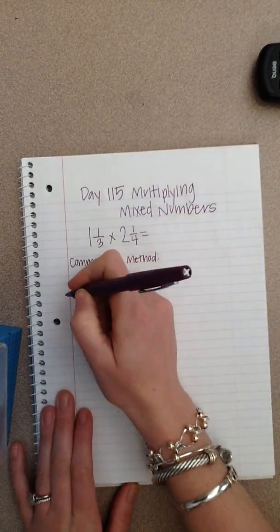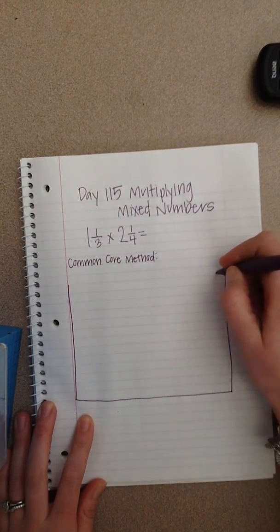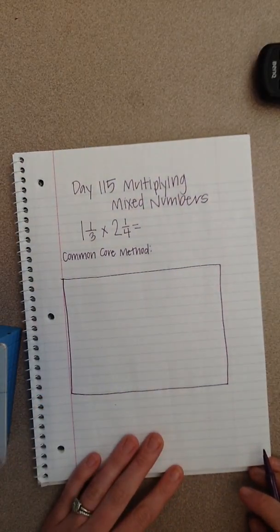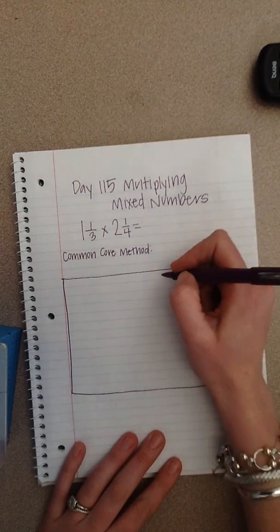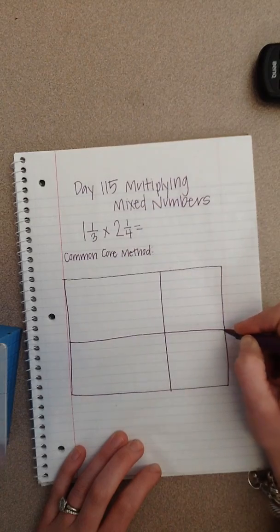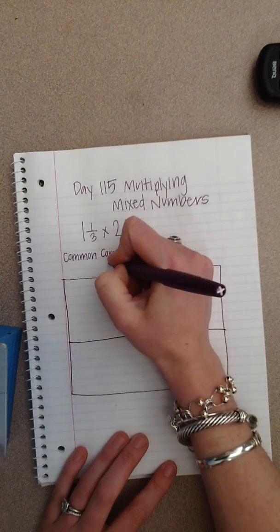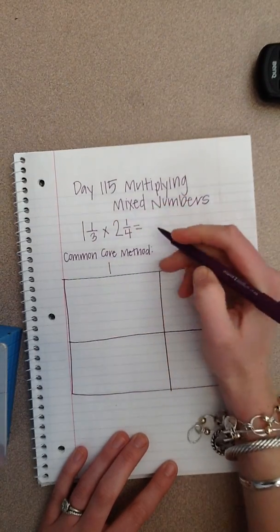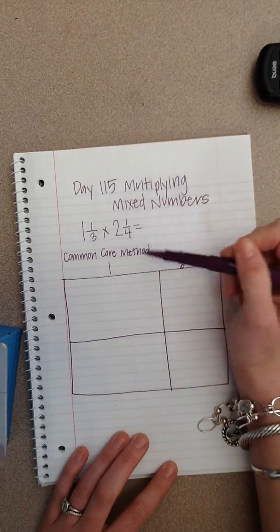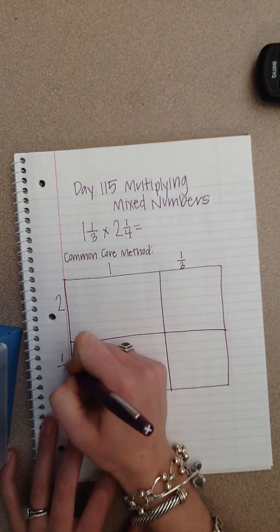Okay, what I'm going to do first is I'm going to make my rectangle sections. And you can see I'm making it kind of big, not too small, that way I can see my work clearly. I'm going to break my box into 4 sections. Okay. Now I'm going to put 1, which comes from right here, and I'm going to put 1/3 in this box, which comes from right here. Then on this side, I'm going to put 2, and down here I'm going to put 1/4.